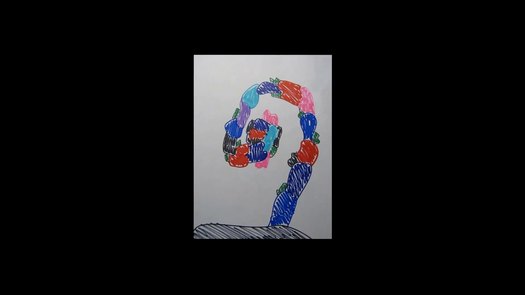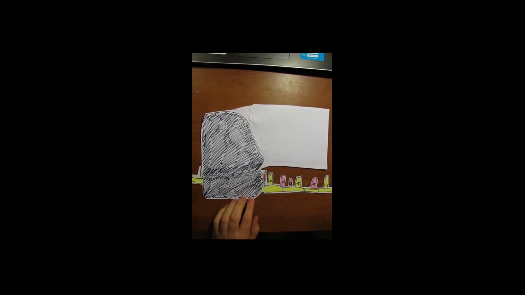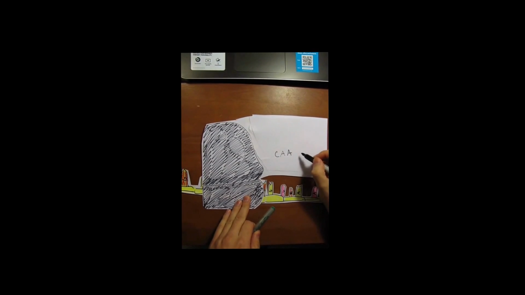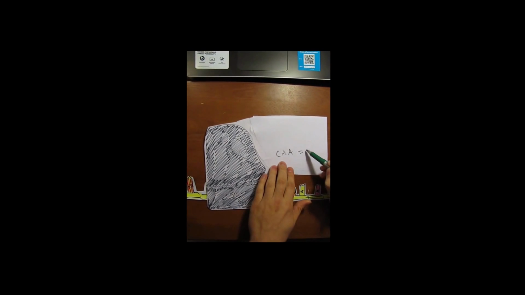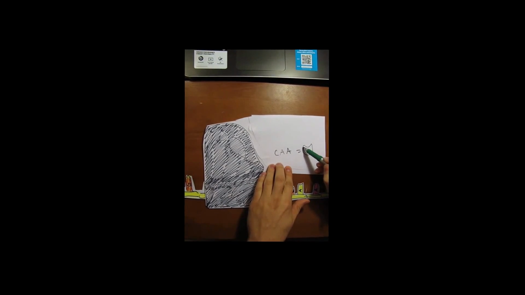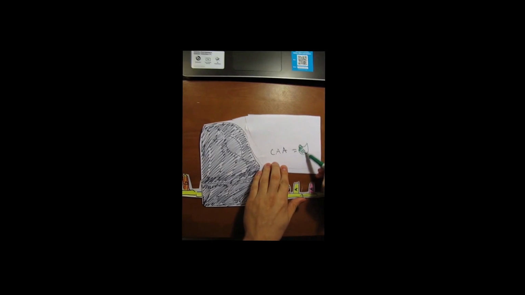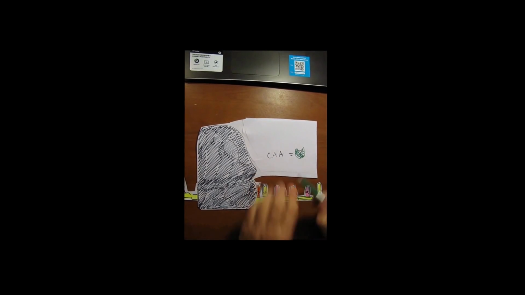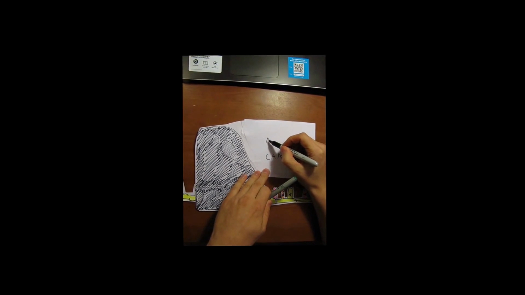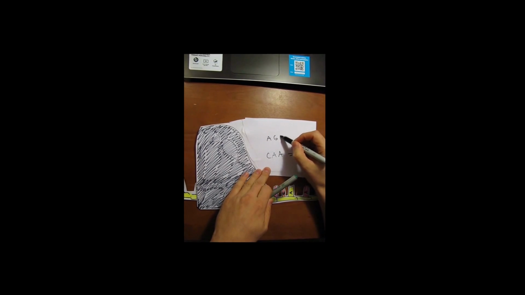And since it only does 3 letters at a time, the RNA tells the ribosome what to make. CAA tells the ribosome to grab a glutamine, and then AGU tells the ribosome to grab a serine.